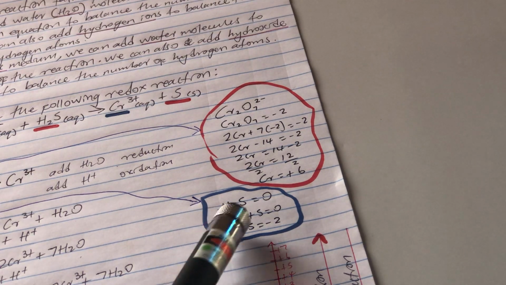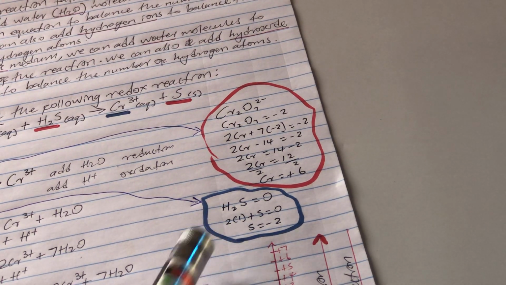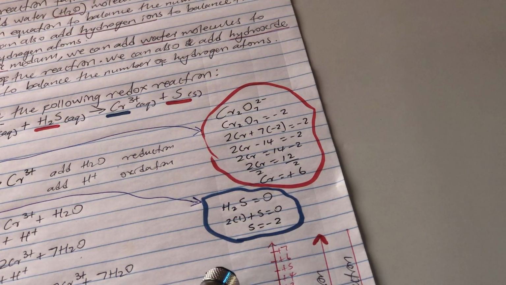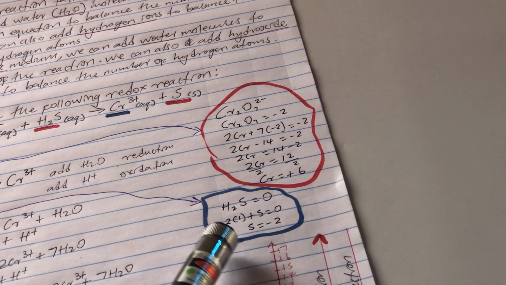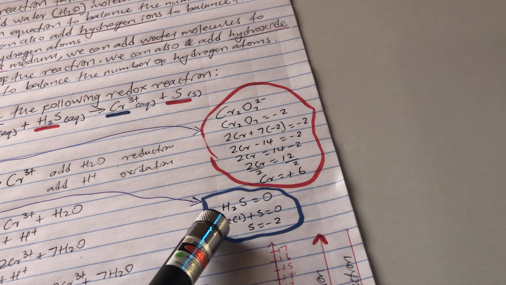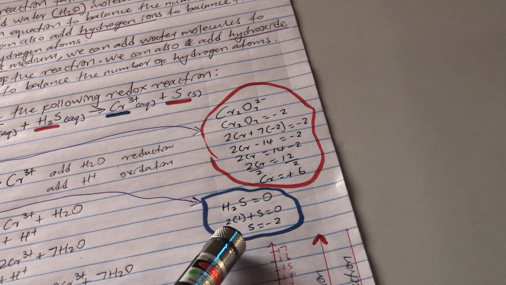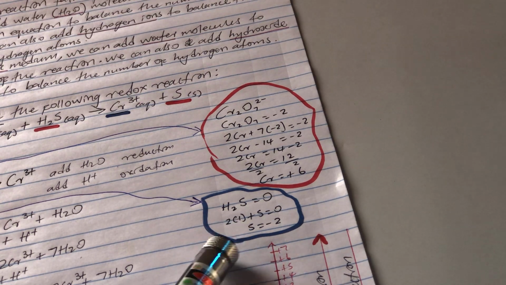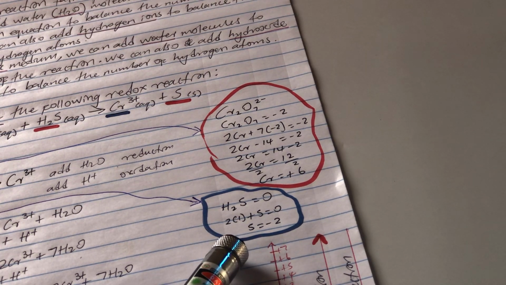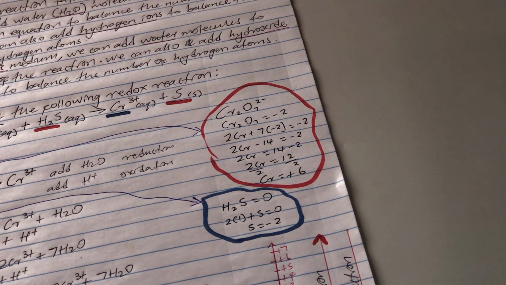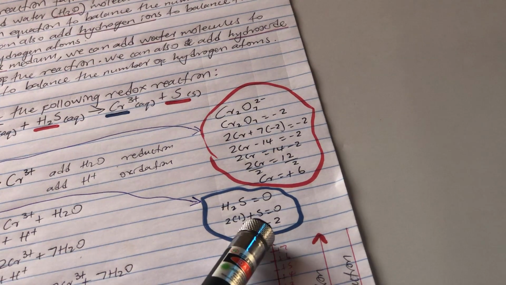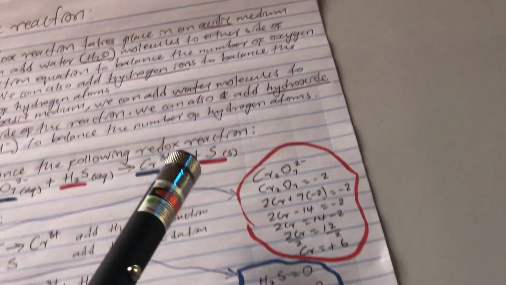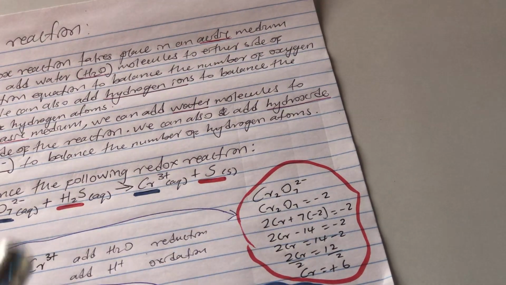How do we find the oxidation number of S in this compound? H2S equals 0. That's how we start. The oxidation number of hydrogen is 1. Multiplied by 2, it will be 2 plus S equals 0. We solve for S equals -2. So before it was -2, and on the product it is now 0.